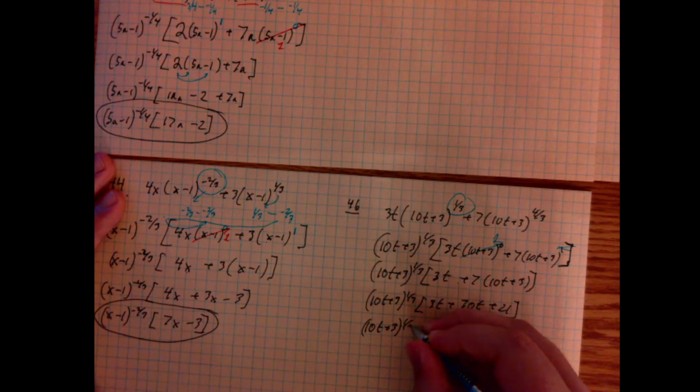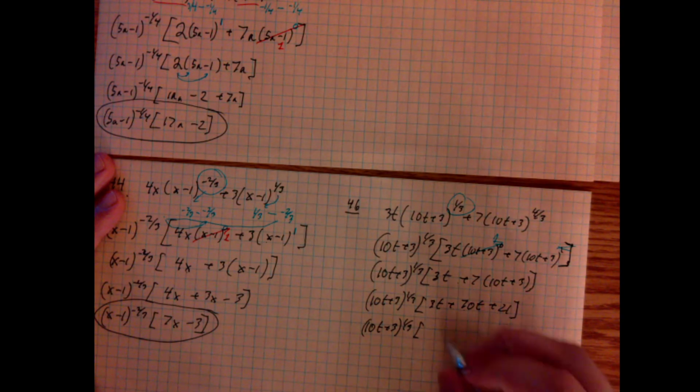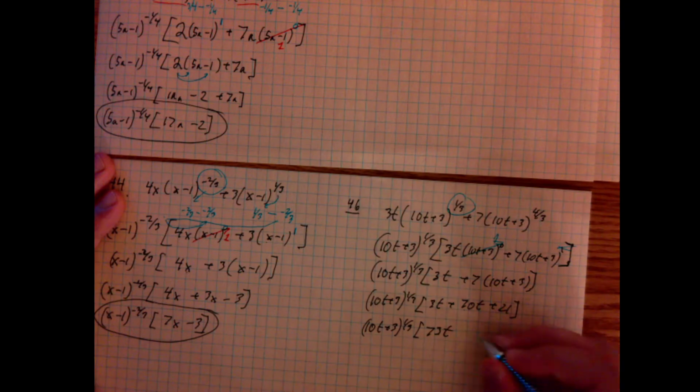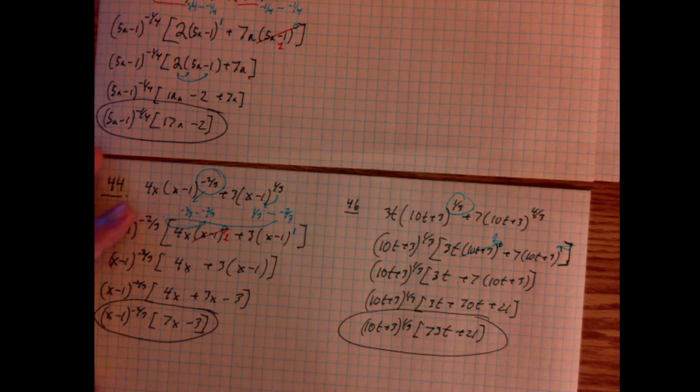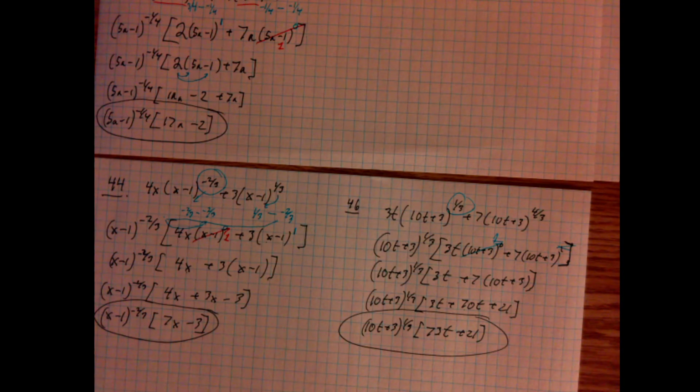Notice that again, the factored piece just kind of sits on the outside. 73t plus 21. And here's my solution. Note the process one more time.